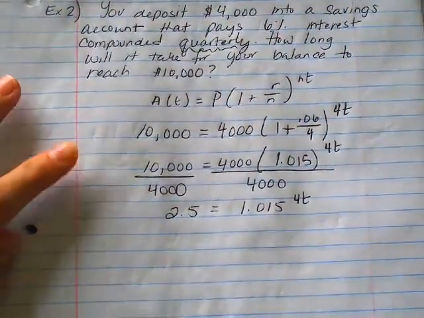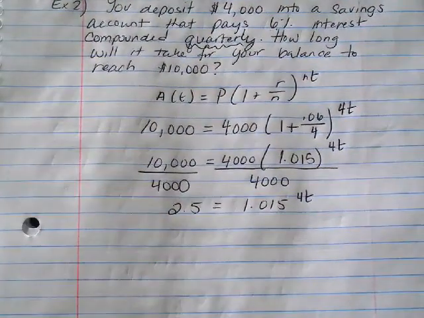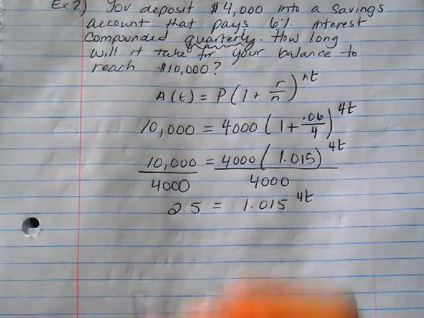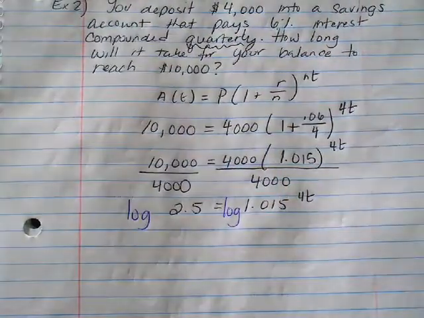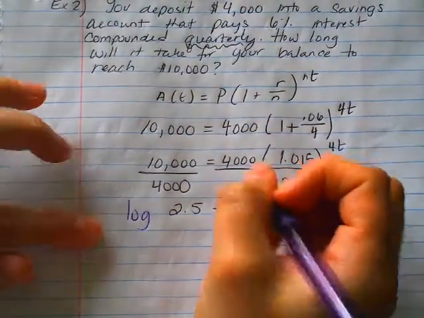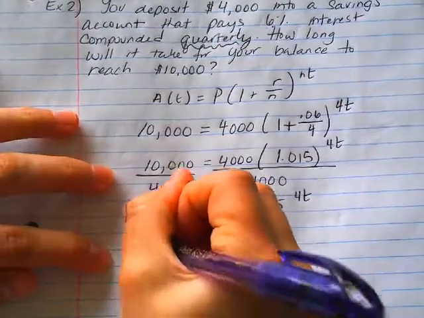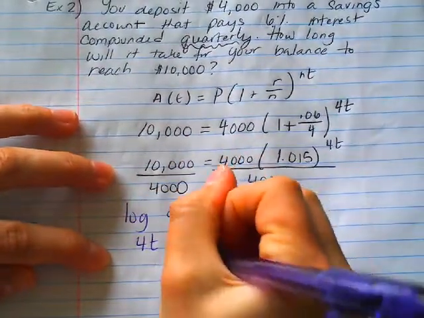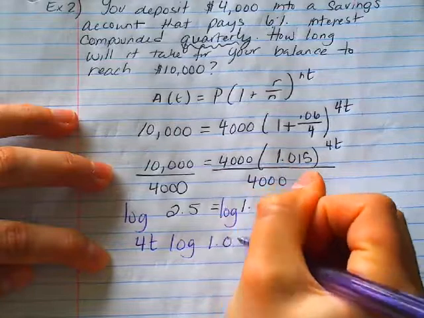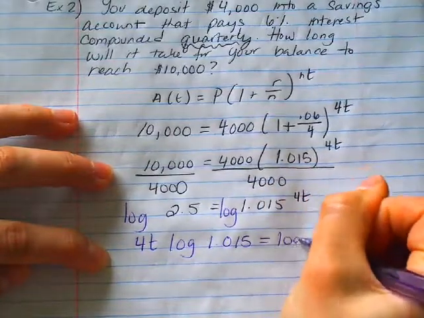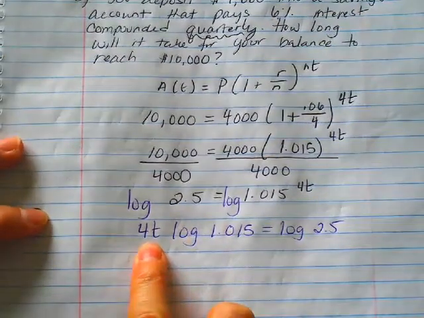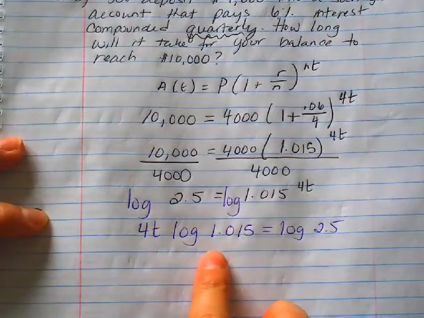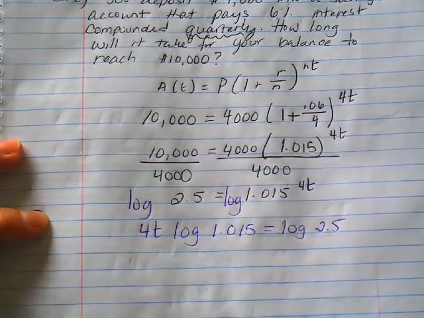And now that I'm down to working with the exponent, I don't need the natural log in this case. I'm not working with base e. I'm going to use the common log instead. Common log. I'm going to switch the order of my equation again, just so that I'm solving for t on the left-hand side. Okay, so I took 4t from the exponent and put it out front. 4t log 1.015 equals log 2.5.